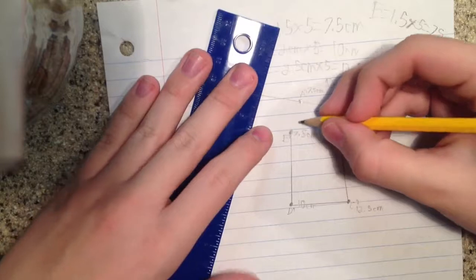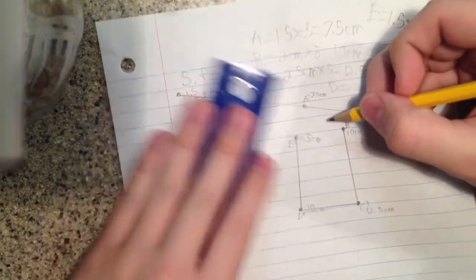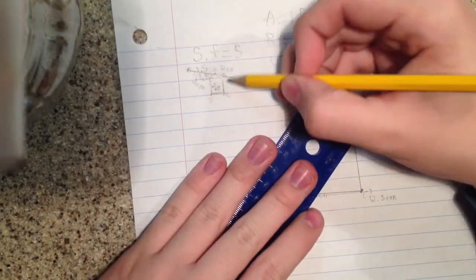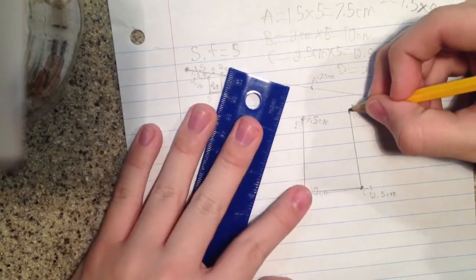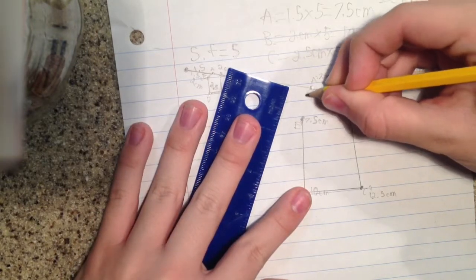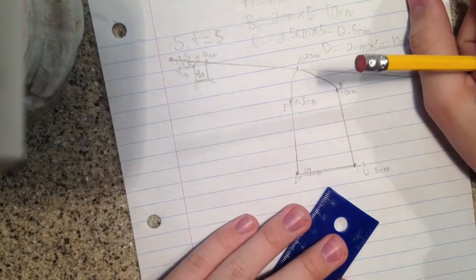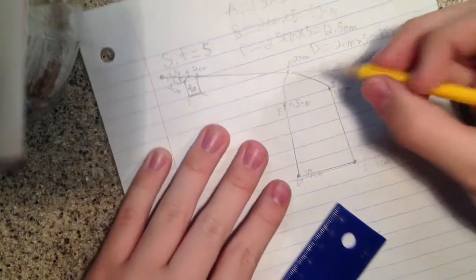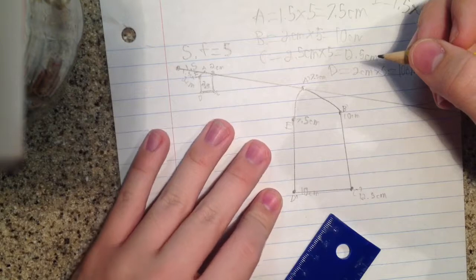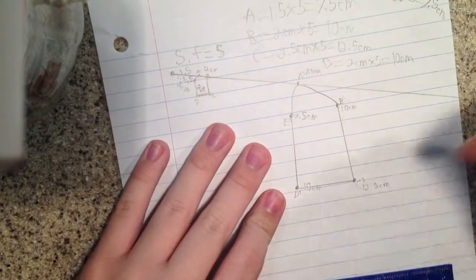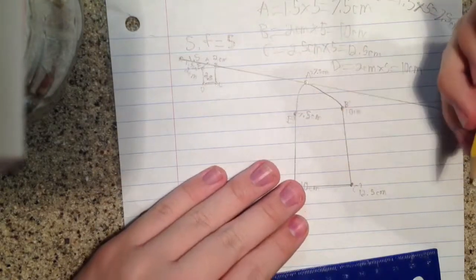And then for this one, since it was a rounded edge right there, basically just go up and, yeah. Not the best drawing. Yeah, who can blame me? And that's how you dilate it.